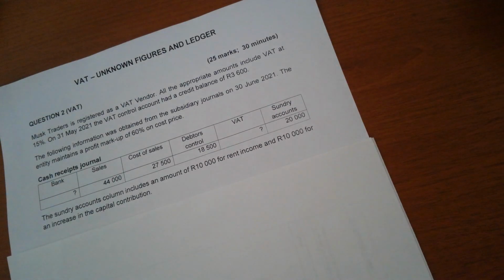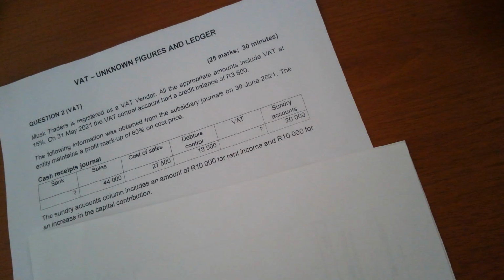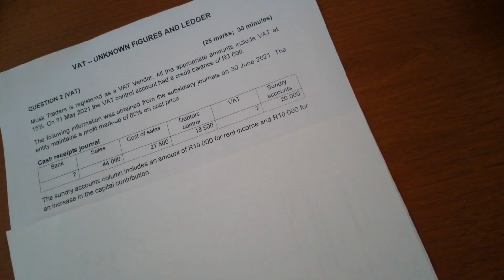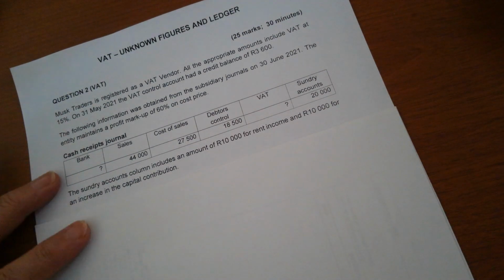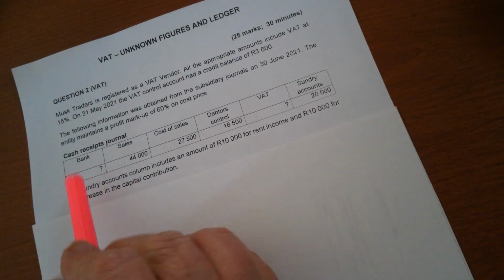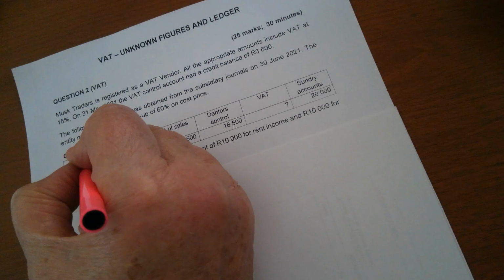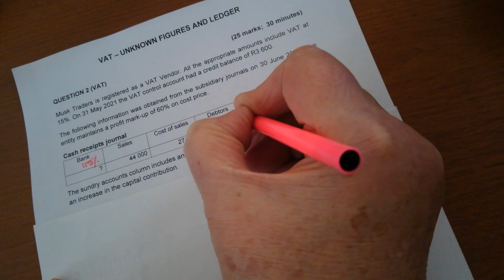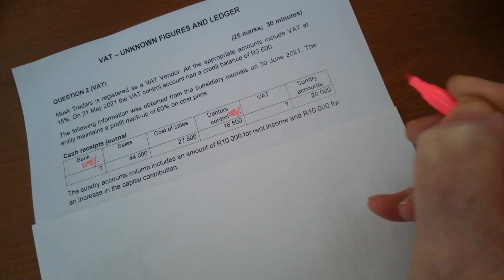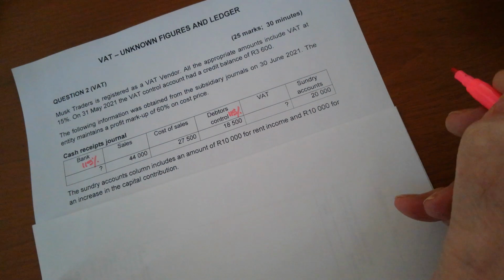Afternoon, we will pay attention to VAT in the cash receipts journal to do the calculations and also show how it will be recorded in the general ledger. So if we look at this cash receipts journal, you must remember that the bank, debtors control and creditors control always include VAT, so they are the only three accounts that are 115% accounts.